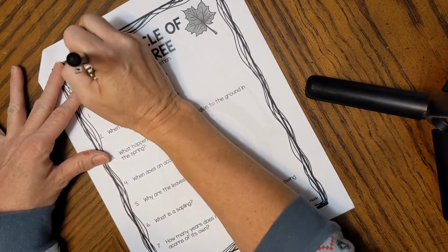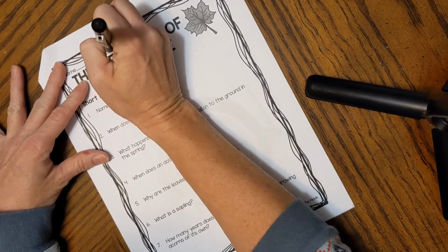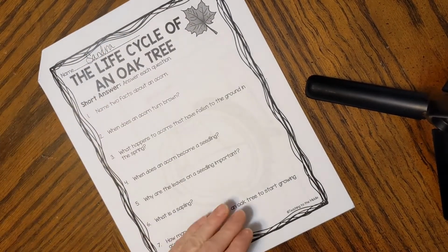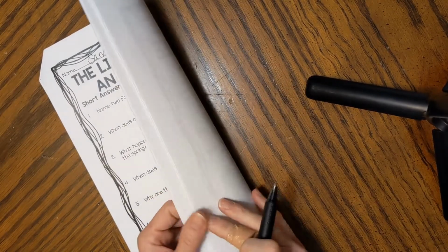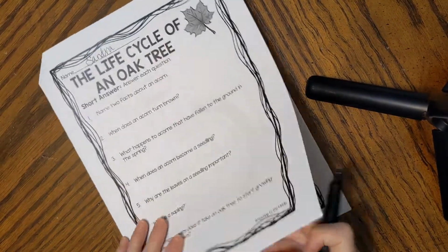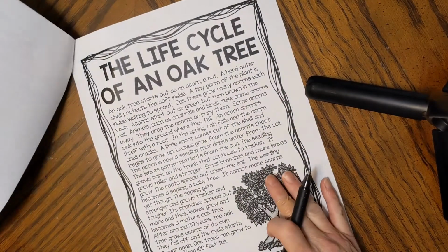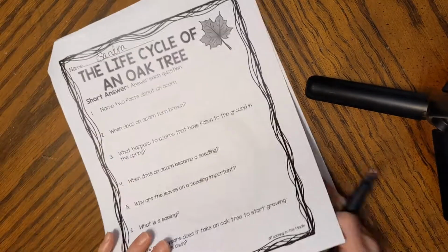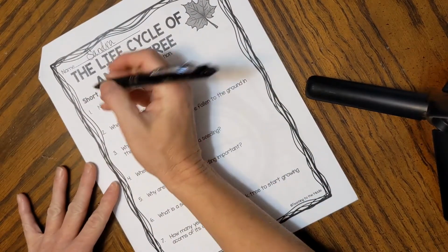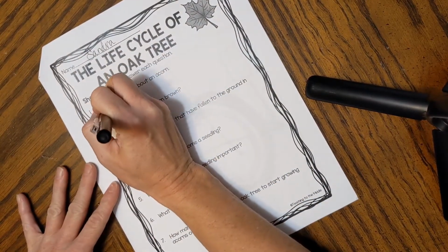So, name 2 facts about an acorn. Now, there were lots of facts about the acorn in that reading passage, so you can pick whatever appeals to you. So I am going to say that an acorn is a seed of an oak tree.